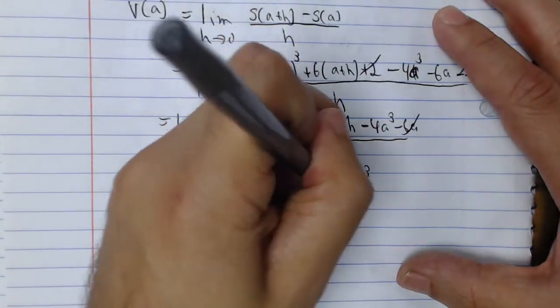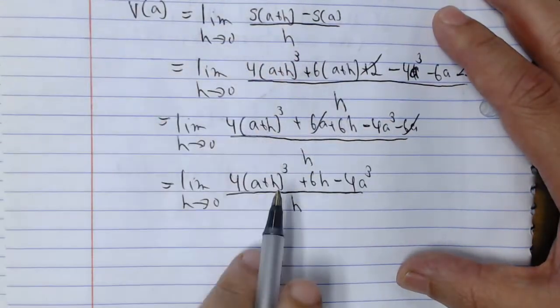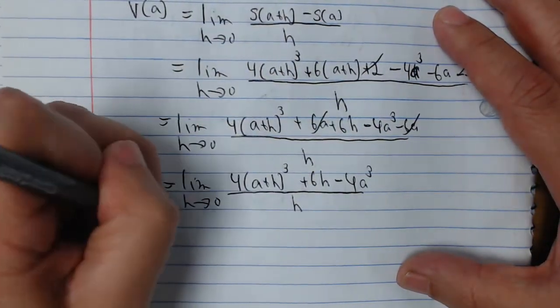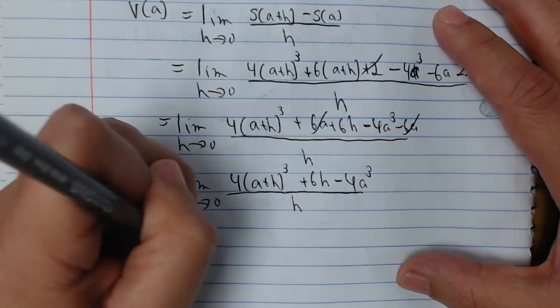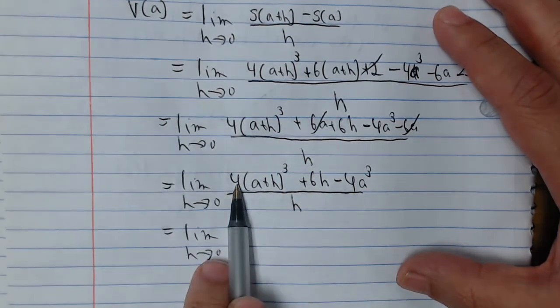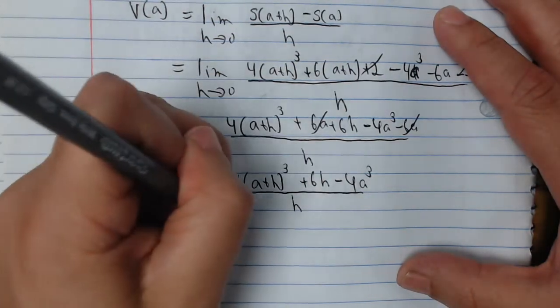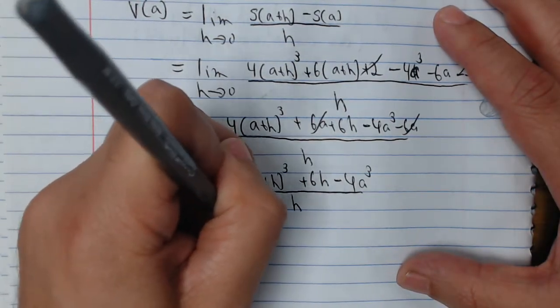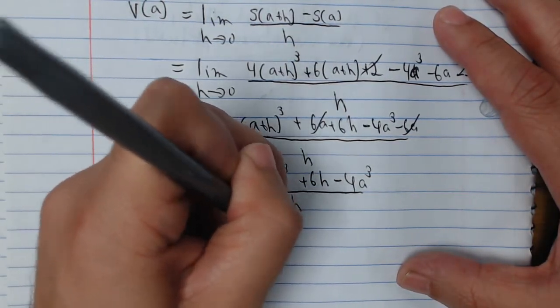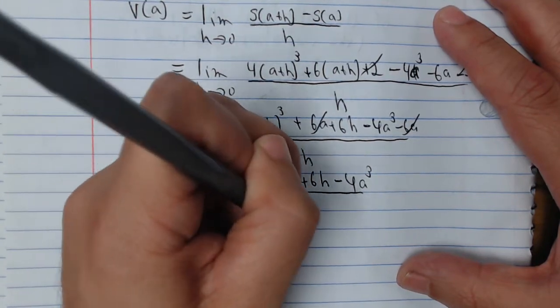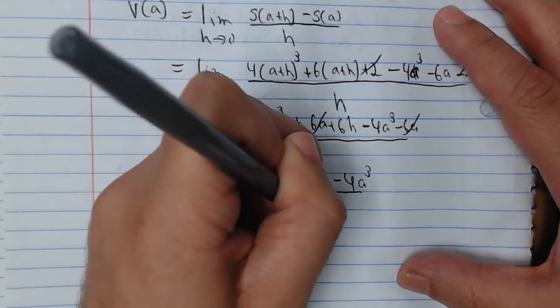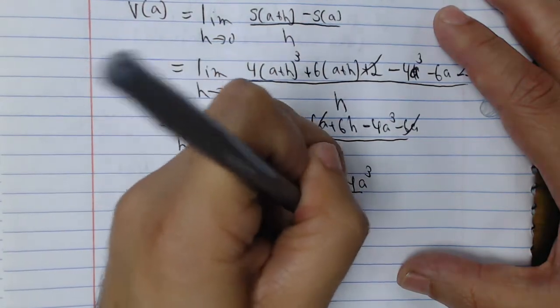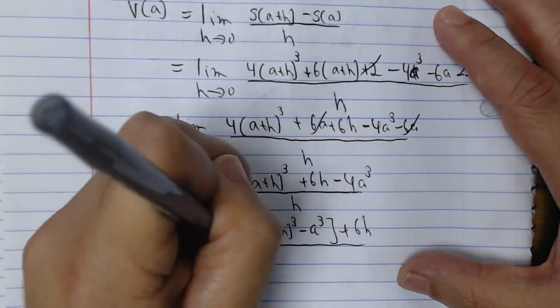Actually, I see a shortcut. We don't need to multiply this out. So I'm going to regroup it this way. I'm going to put these together. I'm going to factor out a 4. So if I do that, I'm going to have a plus h cubed minus a cubed plus 6h all over h.